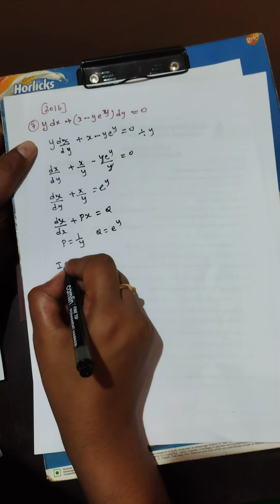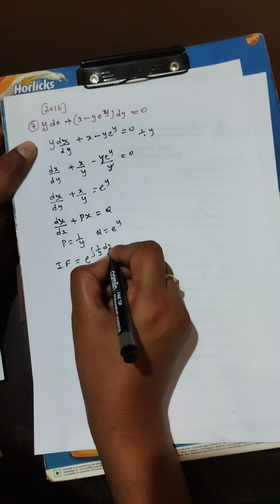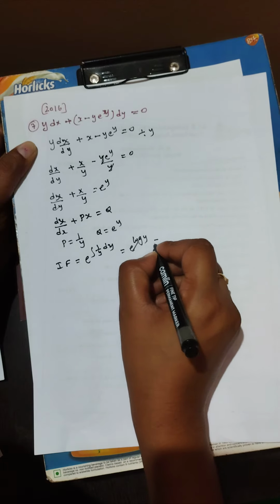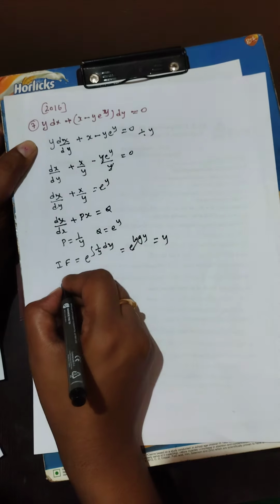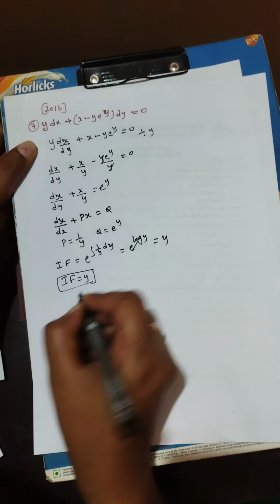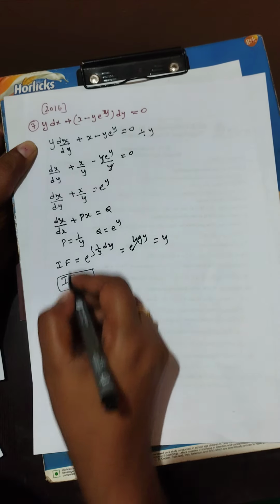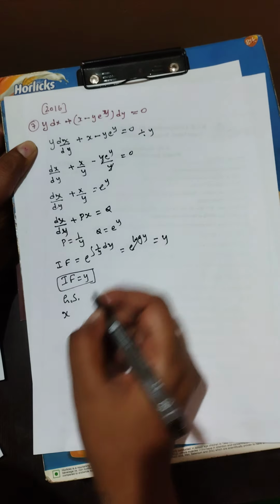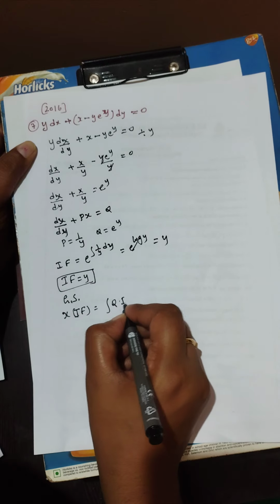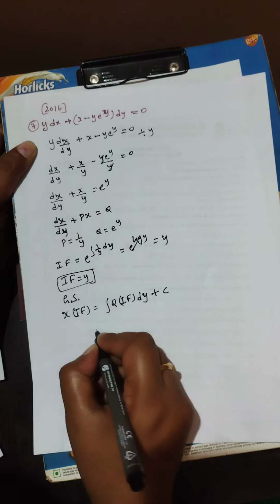So the integrating factor is e power integration of p. It is in terms of y, so it should be with respect to y. So e power integration of 1 by y is log y, it will get cancelled, you will get y as the integrating factor. We need to find the general solution. General solution to this is x, because it is dx by dy, so x into integrating factor is equal to integration of q into integrating factor into dy plus constant of integration c.